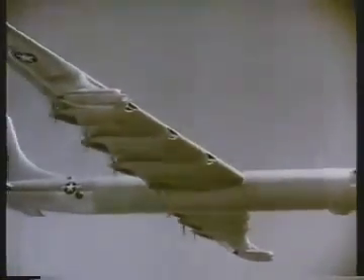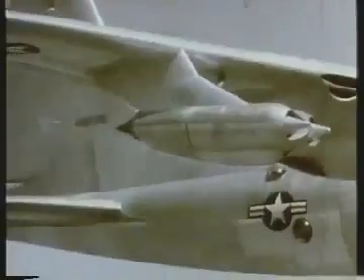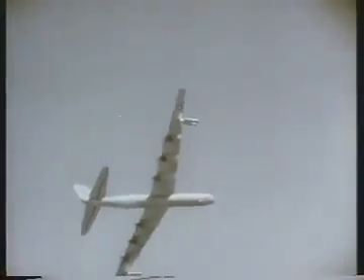The diameter of the B-36's propellers was a massive 19 feet, because on load-carrying aircraft, larger propellers had to be used. But the stresses of their blade roots can be enormous, as much as 22 tons.